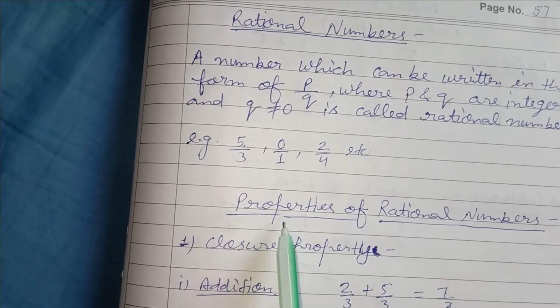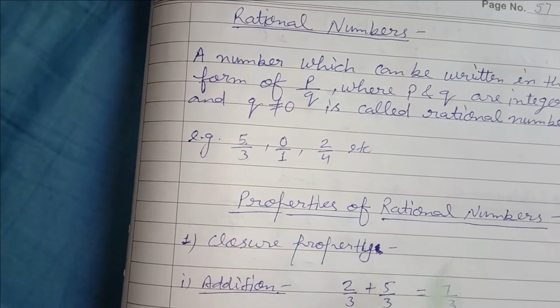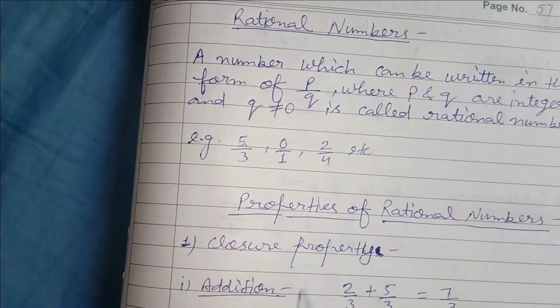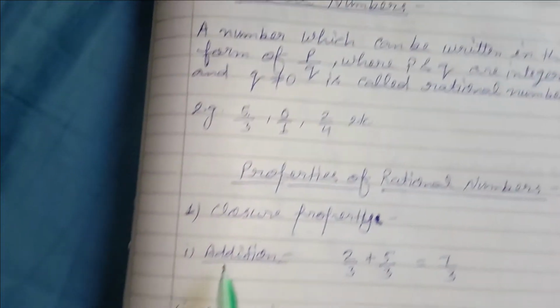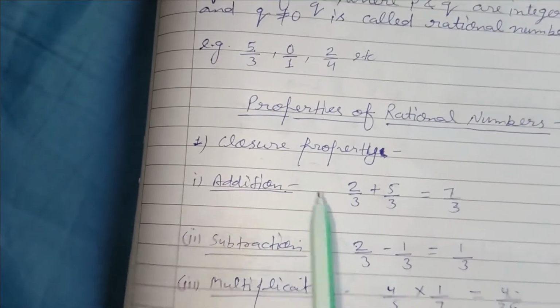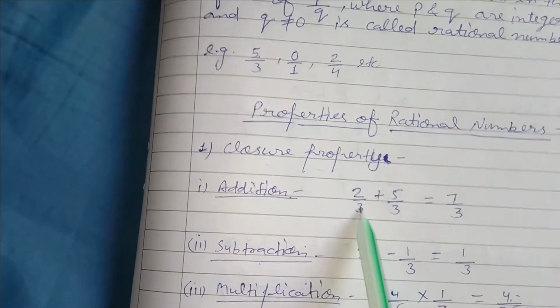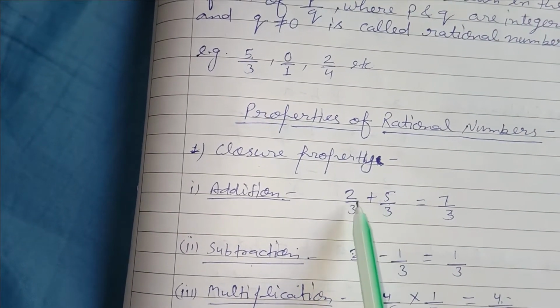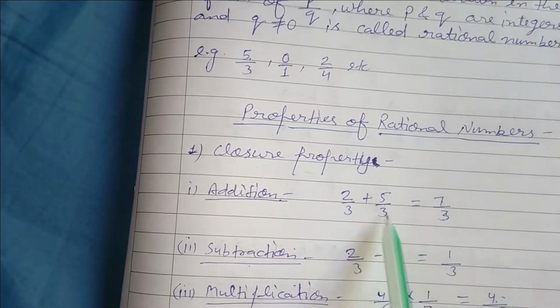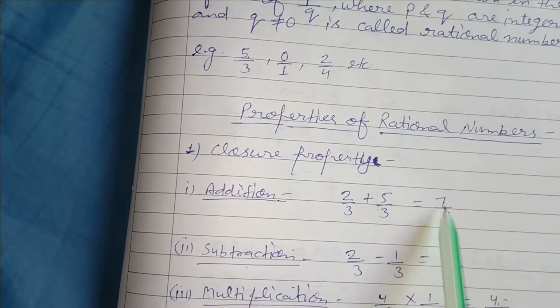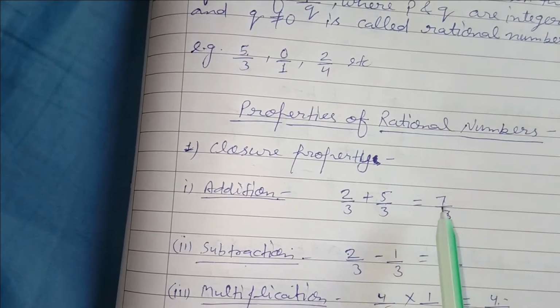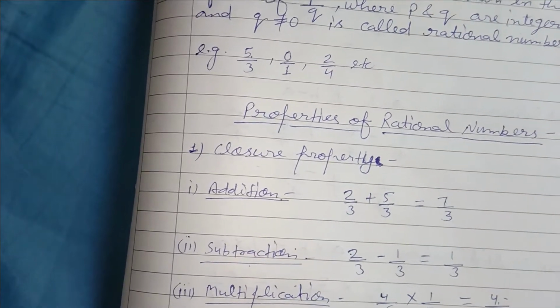Now moving on to properties. Properties of rational numbers. First is closure property. We can check for addition. We just take two rational numbers, 2 by 3 and 5 by 3. What is the sum? 7 by 3. 7 by 3 is a rational number, so we can say that addition is under closure property.